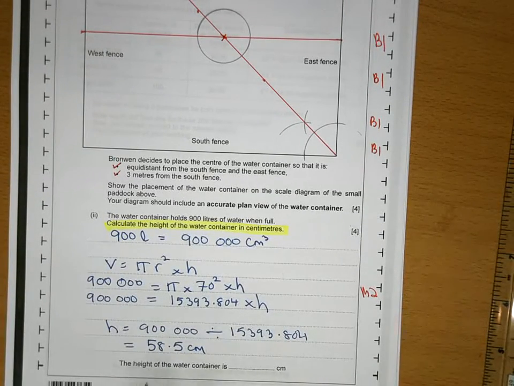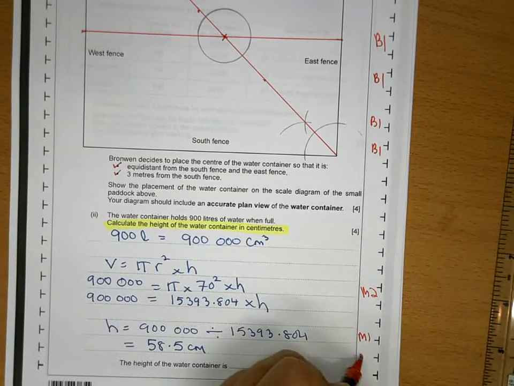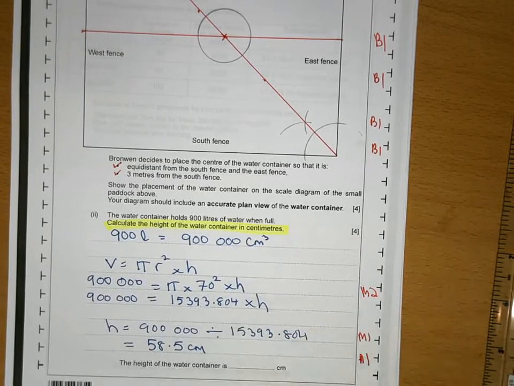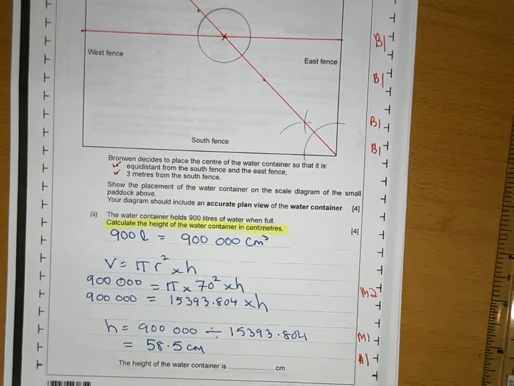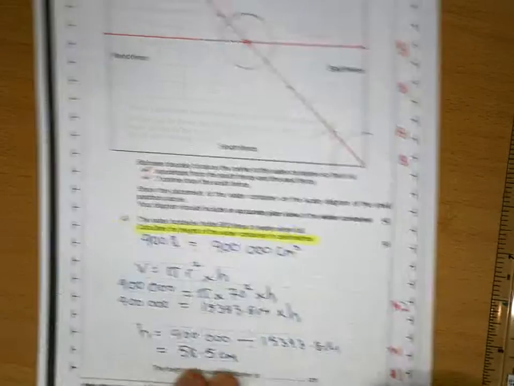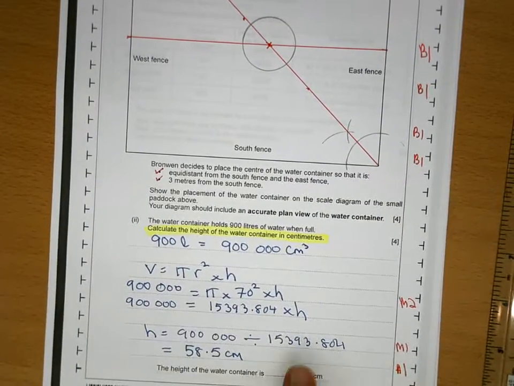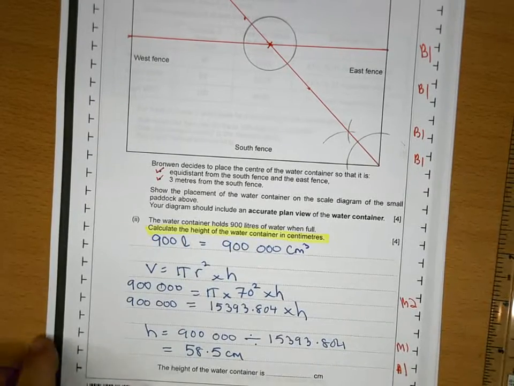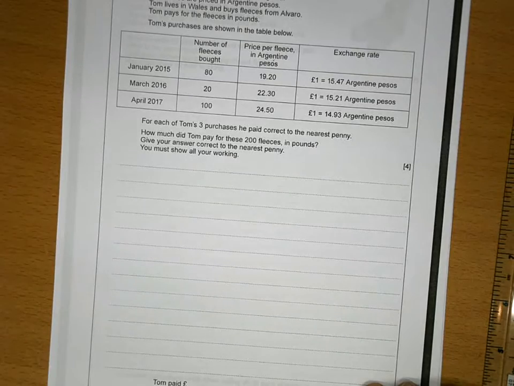And then 1 mark for getting it to the point where you're dividing, and 1 mark for your answer. So that's quite challenging. Not many students in intermediate tier cope well with that reverse volume.